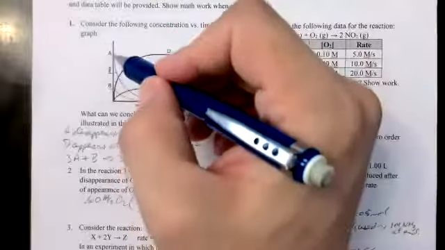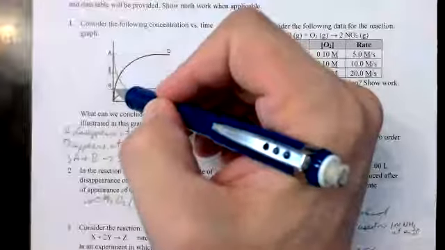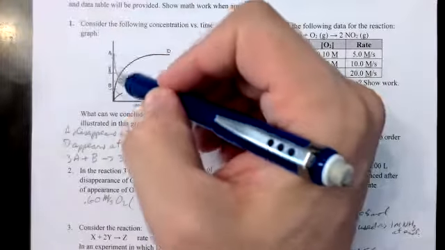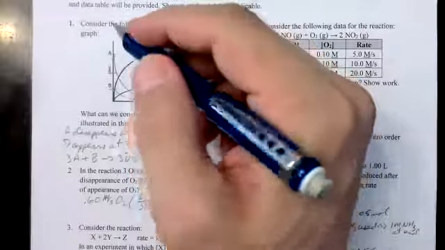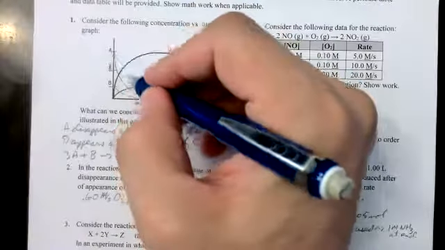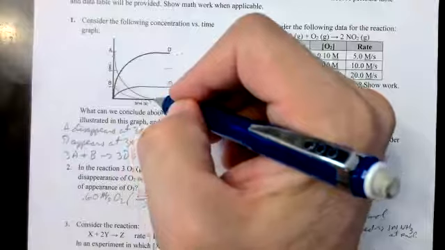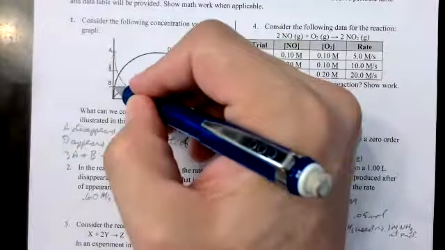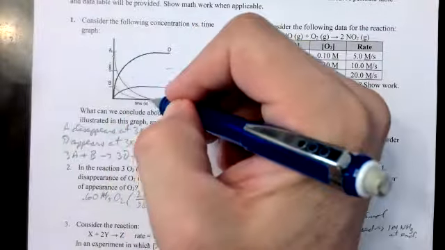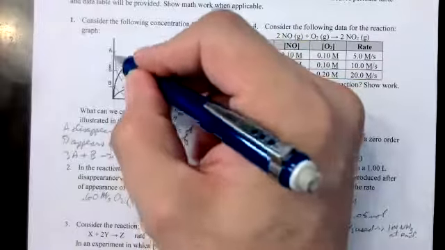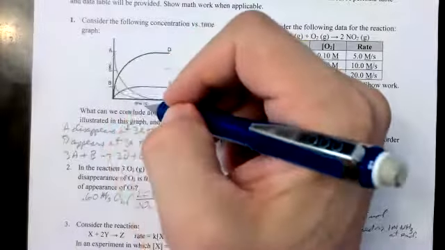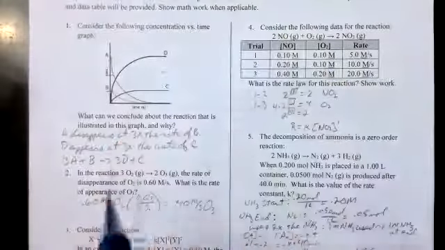Well, again, if we pretend this is 3 times as much as B, I had 3 times as much as A, and yet A fell to 0 at basically the same time, right? B fell to 0 at basically the same time as A. So A was reducing at 3 times the rate overall.